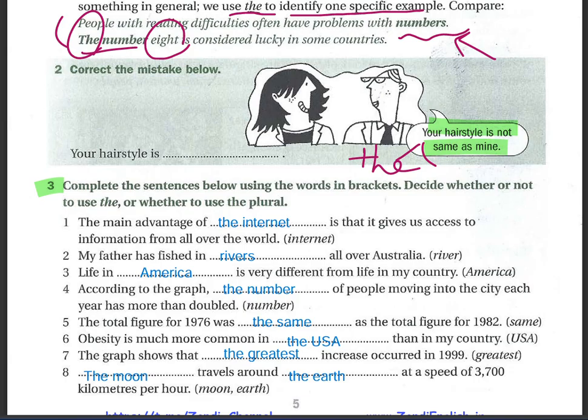The total figure for 1976 was the same as the total figure for 1982. We said we use the with some specific phrases like the same as. And 6. Obesity is much more common in the USA than in my country. For countries with states, we use the.